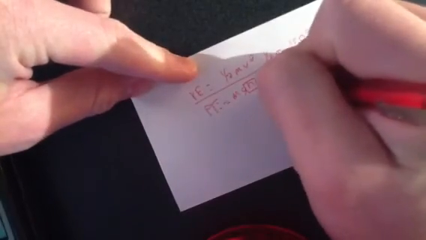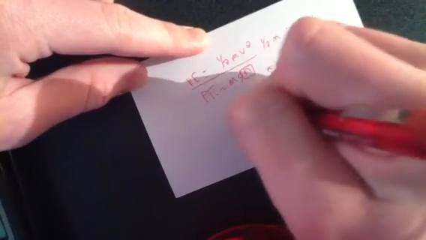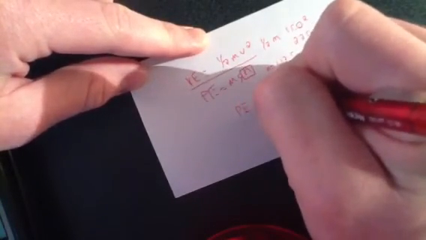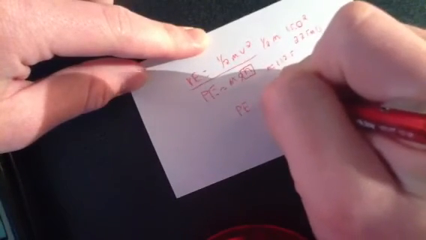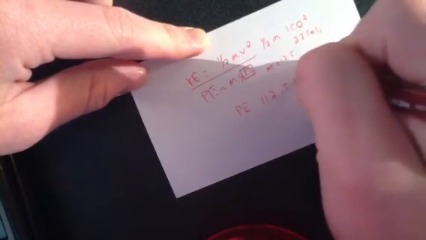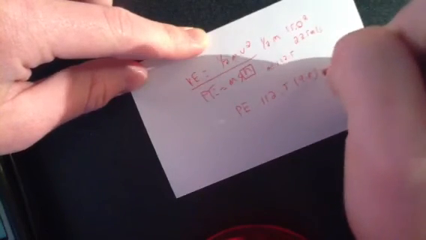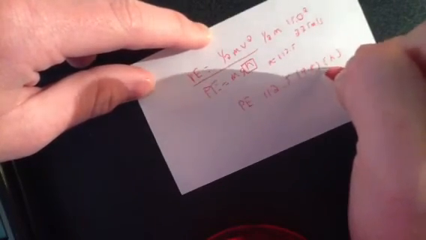And when you do that, you get 112.5 equals the mass. Okay, so now that we have the mass, we're going to plug it into this equation for potential energy, which equals mass, gravity, and we're solving for height. So 112.5 times 9.8 times h. So we're going to get h by itself by dividing both sides.